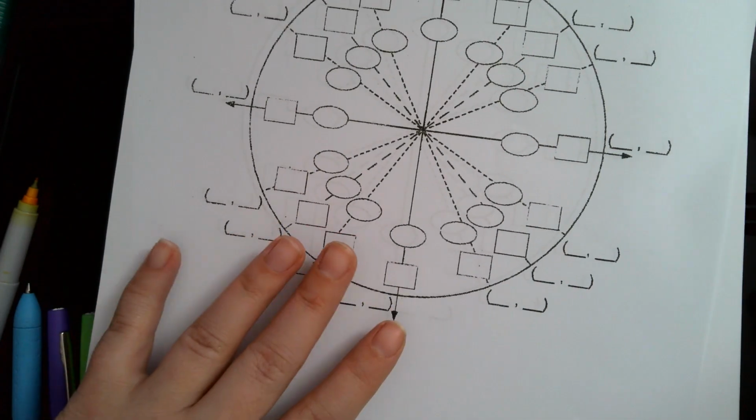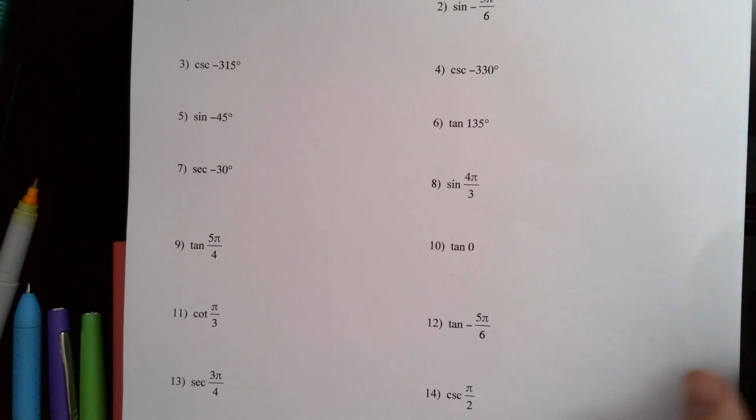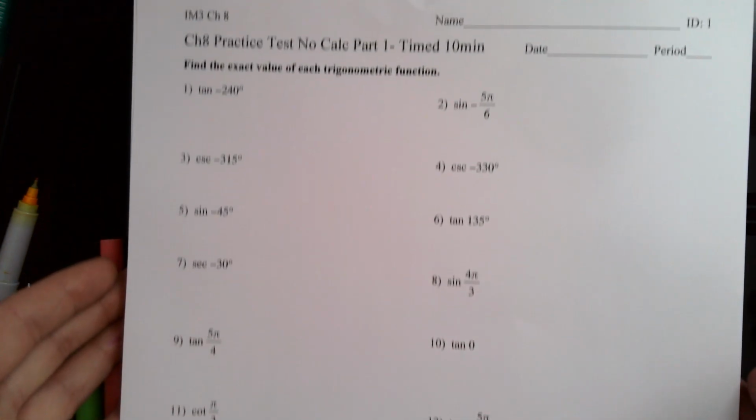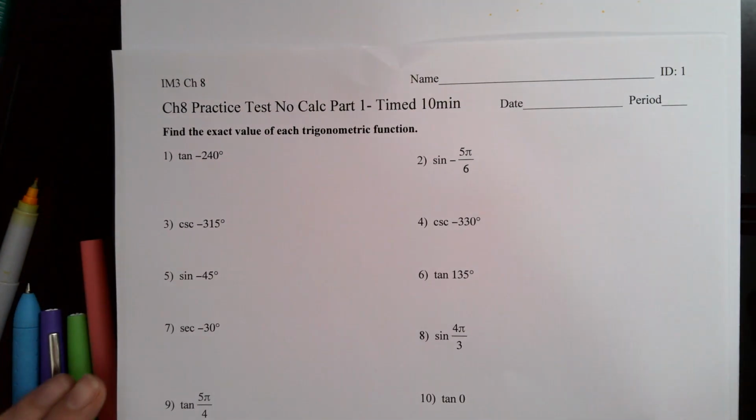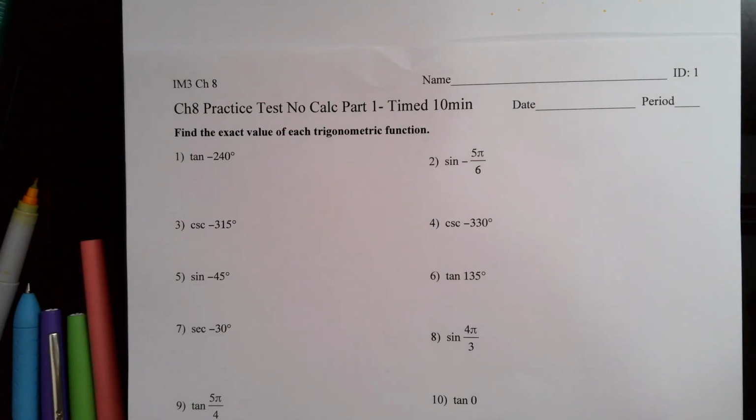And the section on the no calculator portion is going to be the unit circle, which you should have memorized in under 3 minutes. And then here we have our timed values, okay? So this is going to be very similar, 20 questions in under 10 minutes. And there's some positives here, some negatives.